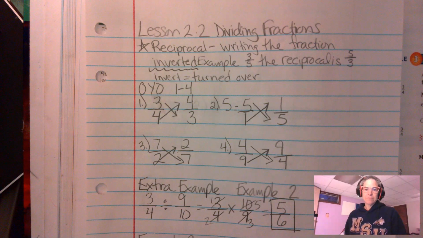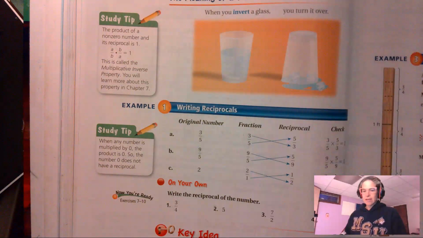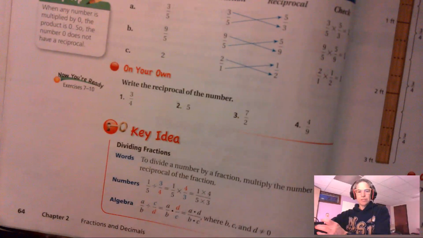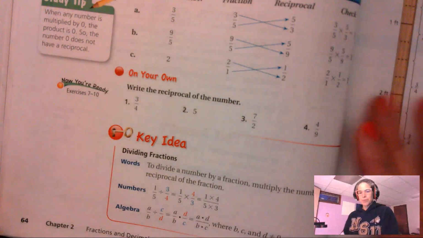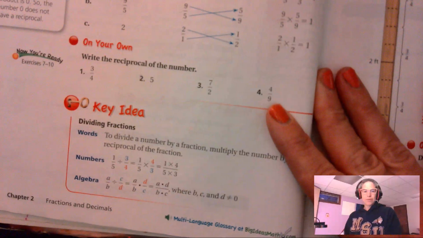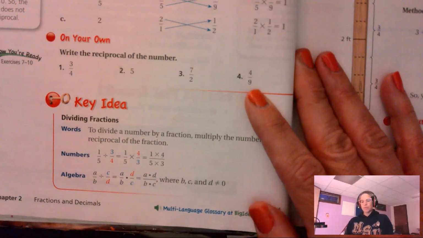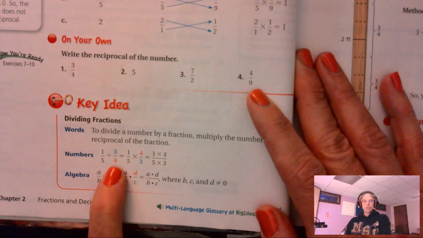That's it. So now we're going to take that information and we're going to work on dividing fractions. Now dividing fractions is pretty easy. If you can multiply a fraction, you can divide a fraction, because the only thing that you have to remember is that you switch your second fraction.